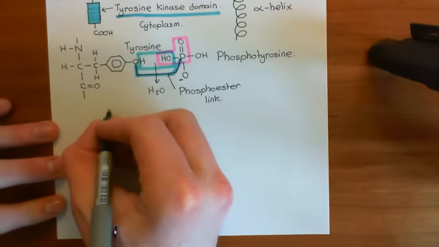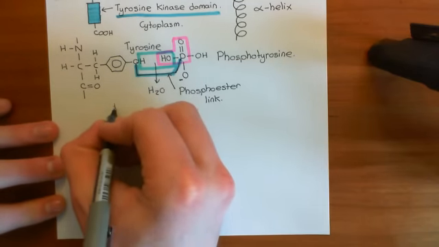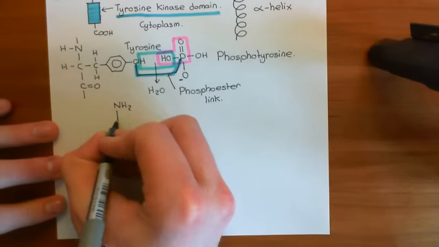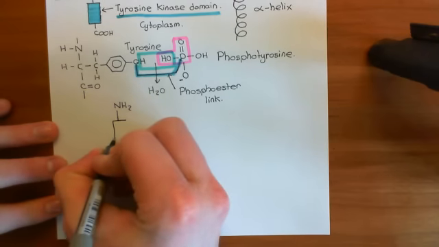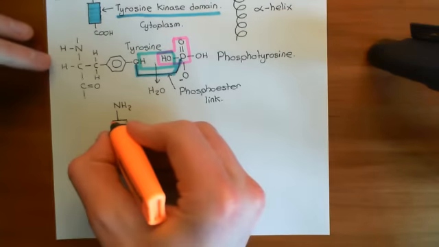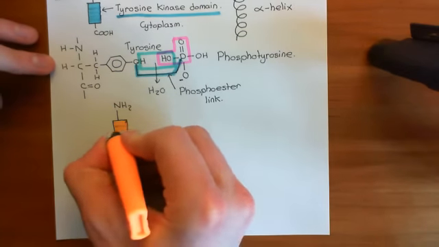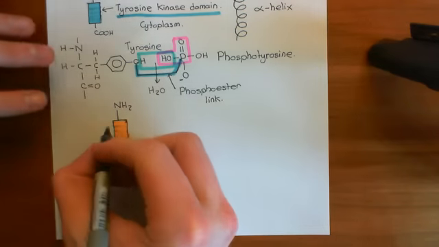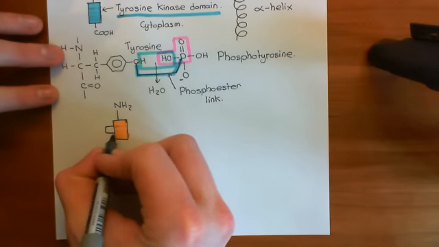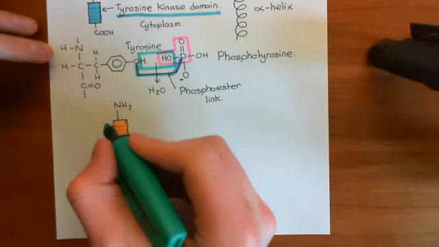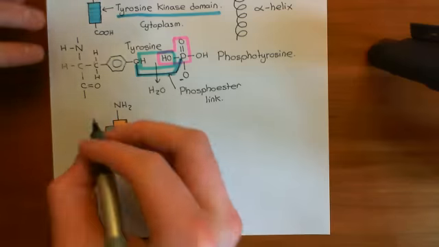We're going to start off by binding ligands to the ligand binding domain of our receptor tyrosine kinase. So let's draw this picture again. Here we have our ligand binding domain, which I'll colour in orange here. Now a ligand molecule is going to come and bind to this ligand binding domain. In turquoise, this little box that I'm drawing here is our ligand.